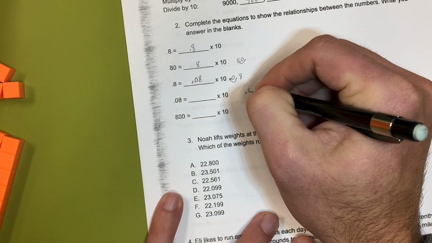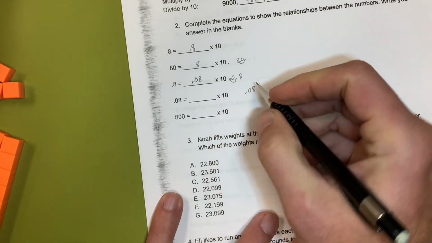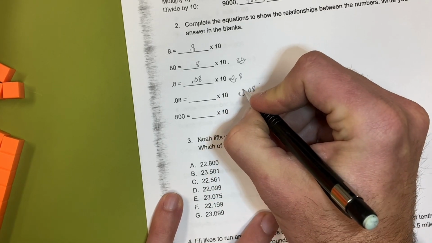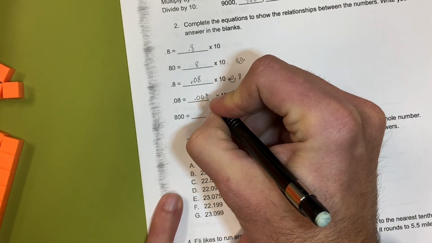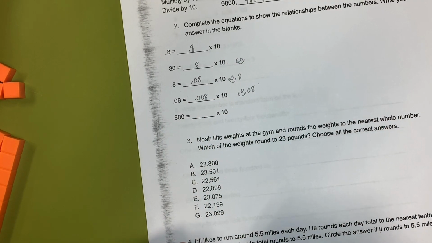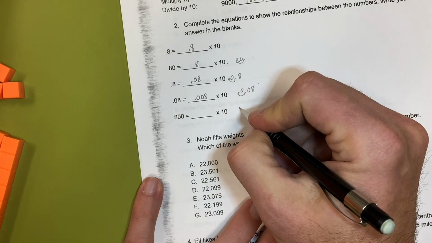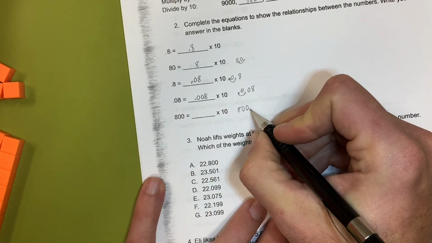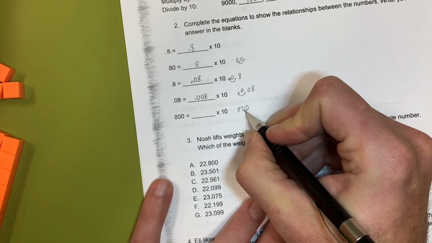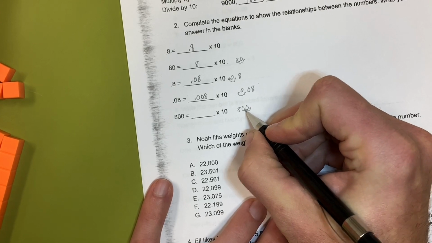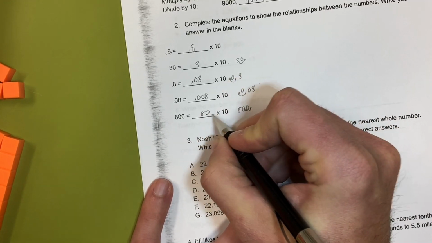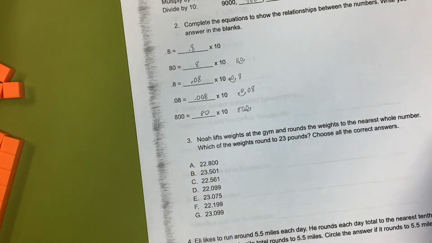So I start at 0.08, and I need to divide by 10. So it's going to be 0.008, or 8 thousandths. And down here, I have 800. And I need to divide, get smaller, 80. So 80 times 10, 800.